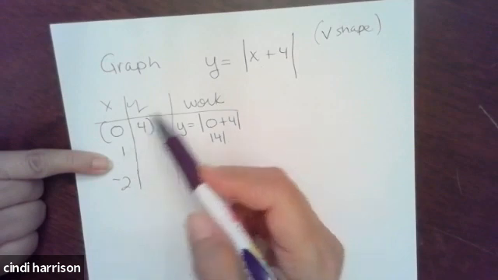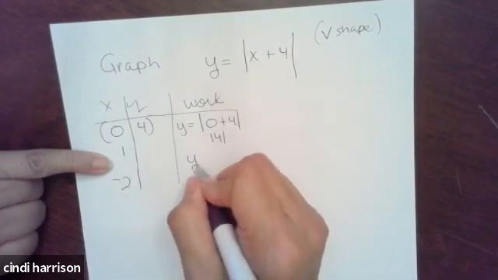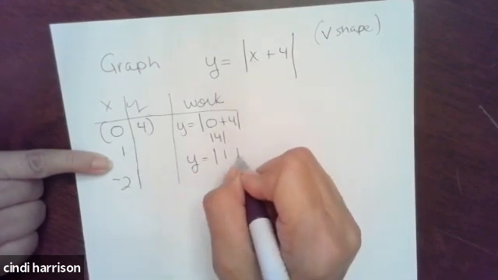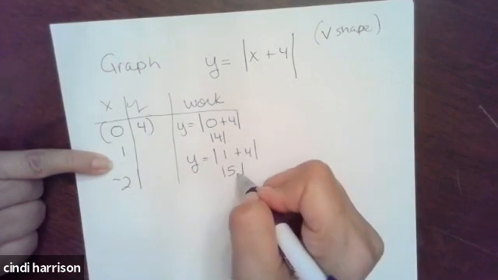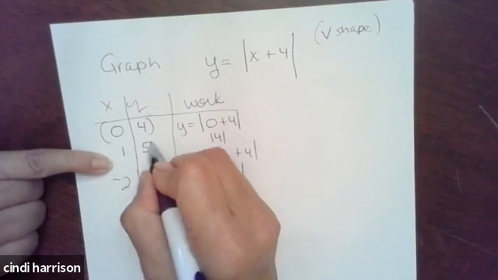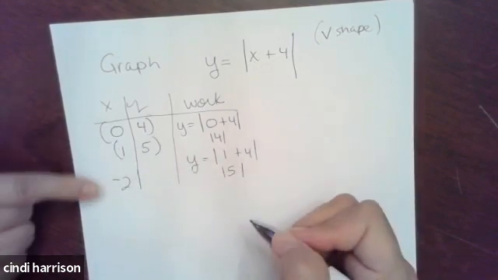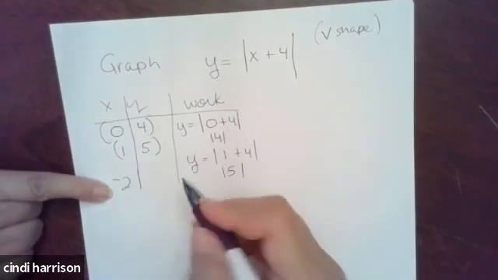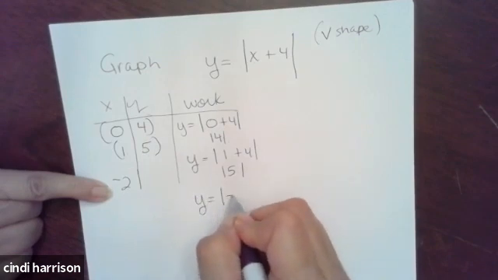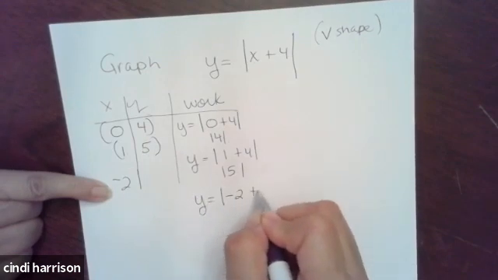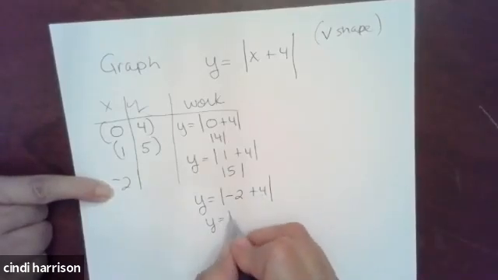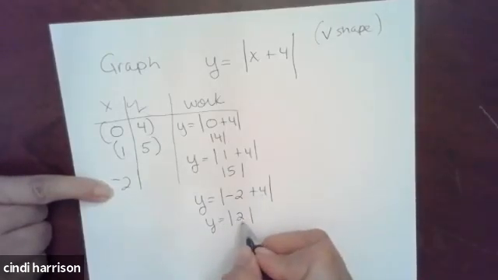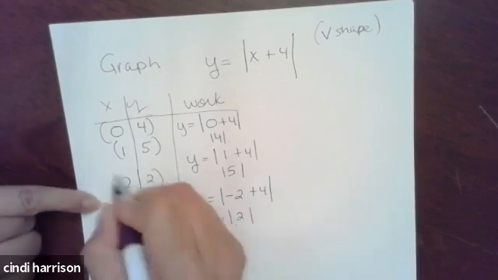So we're going to replace 1 for x here. So y equals the absolute value of 1 plus 4, which is the absolute value of 5, and the absolute value of 5 is 5. So that gives us another ordered pair. Now at -2, y equals the absolute value of -2 plus 4.